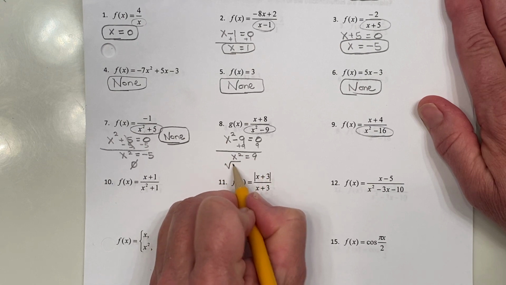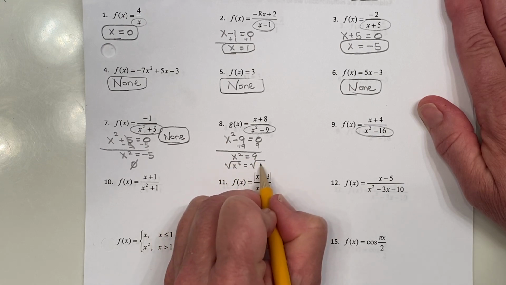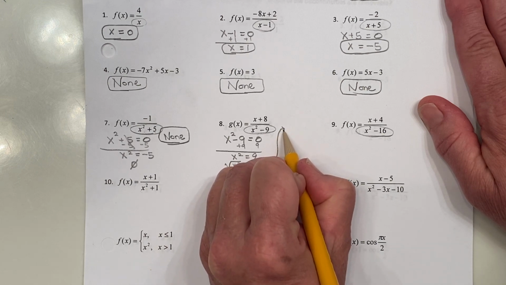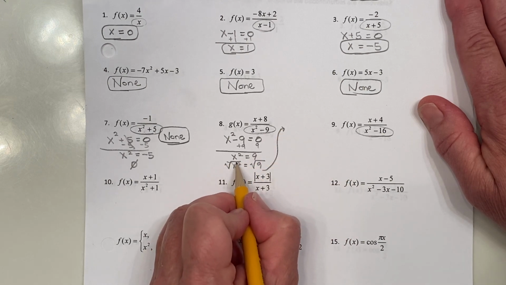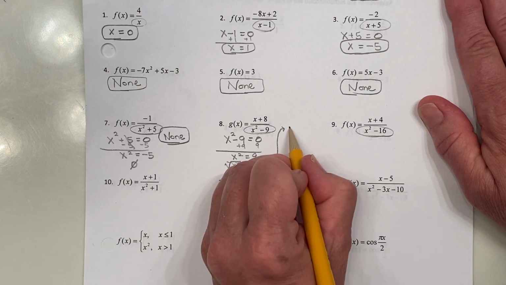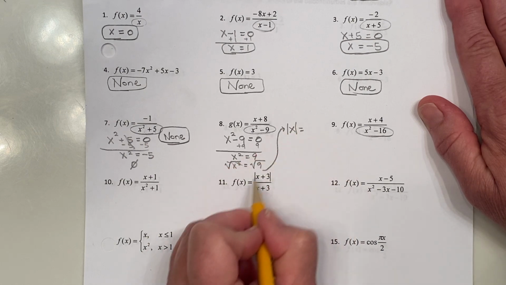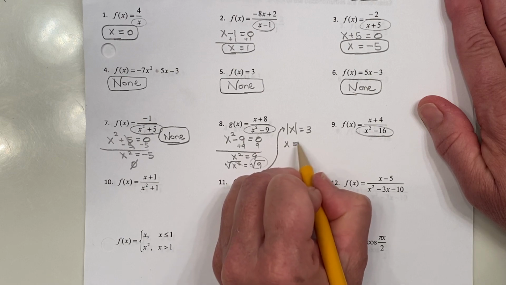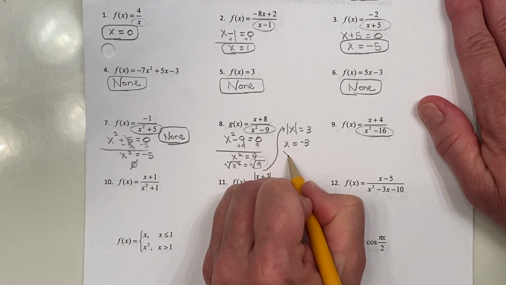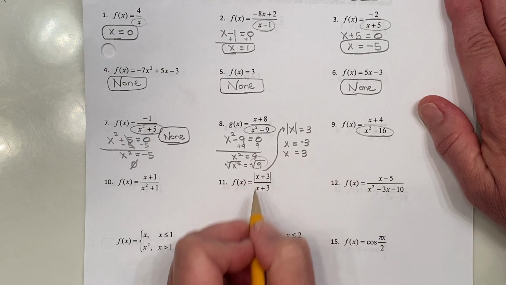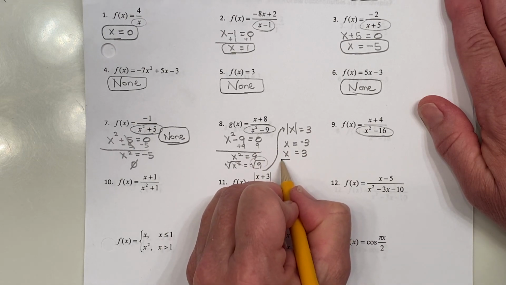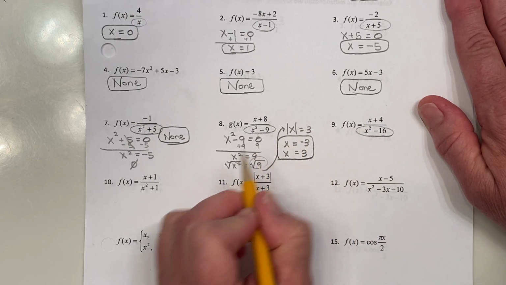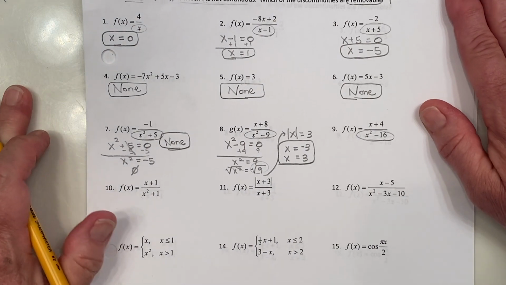We bring in the square root. Remember, a square root undoes a power, but it's an even root, so we take out the x but put absolute value around it. Square root of 9 is only 3. Remove the absolute value, and you get -3 and +3. So these are the x values at which the graph is discontinuous, or f is not continuous.